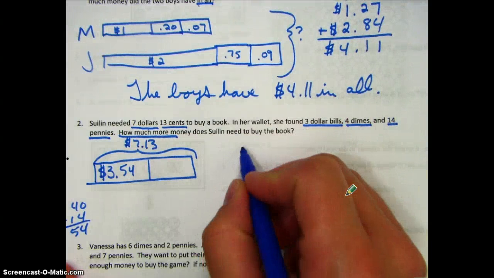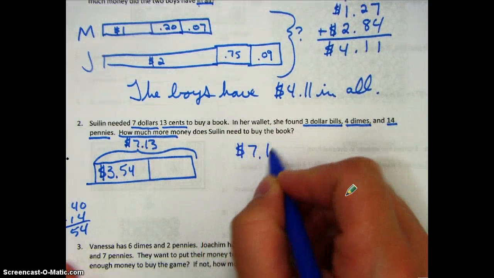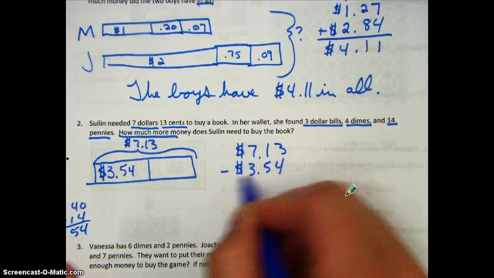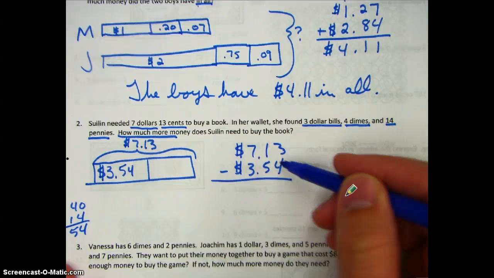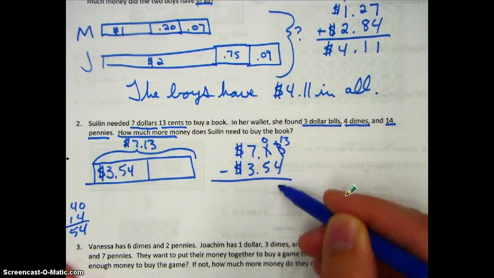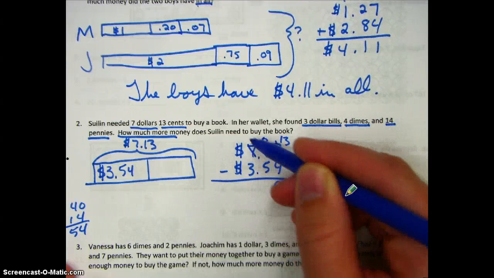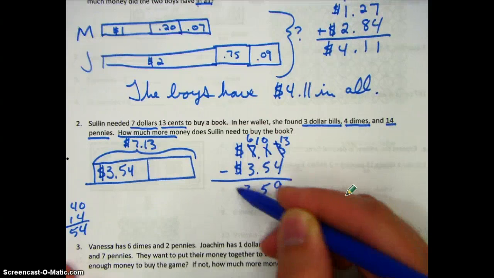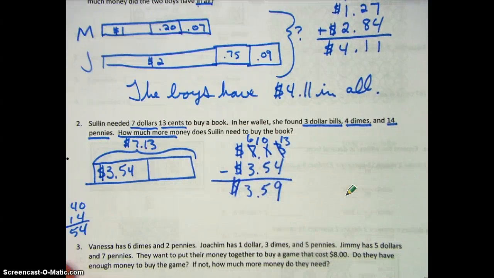Okay, so now we can go through and do our subtraction. Okay, 3 minus 4. Now we have 13 minus 4, 10 minus 5, and then 6 minus 3. Okay, you can see that she needs $3.59.